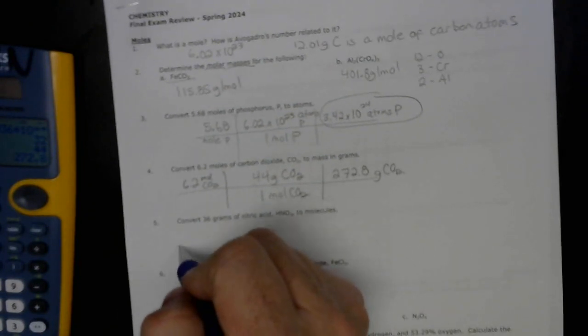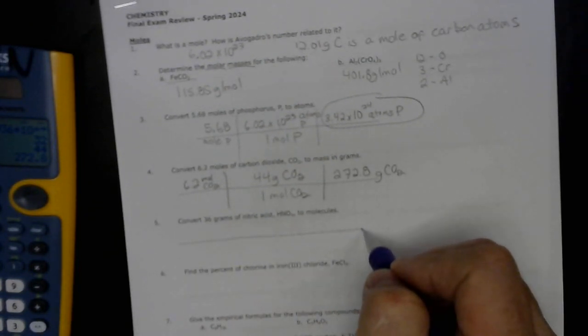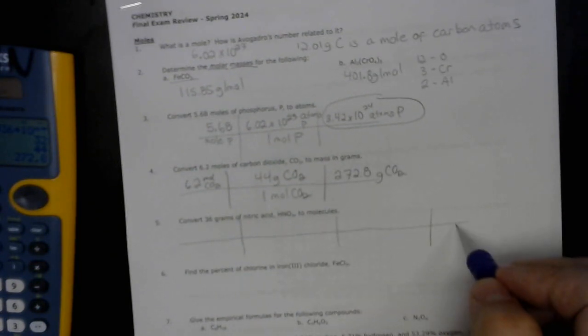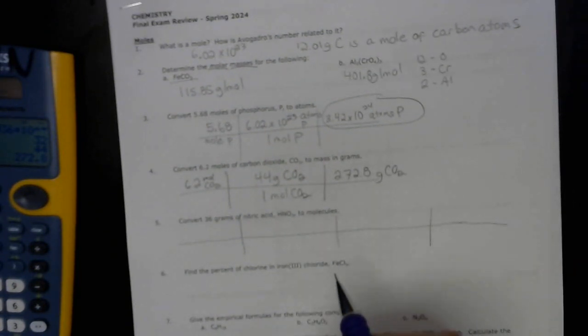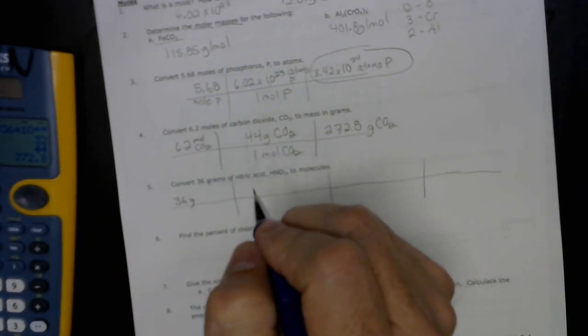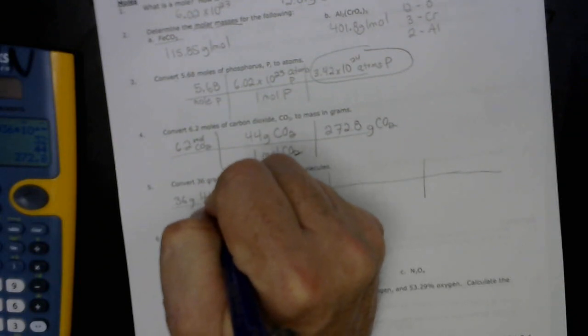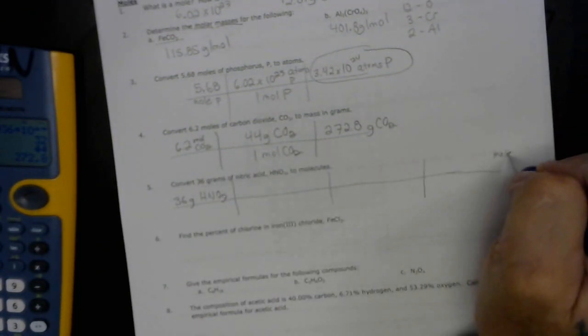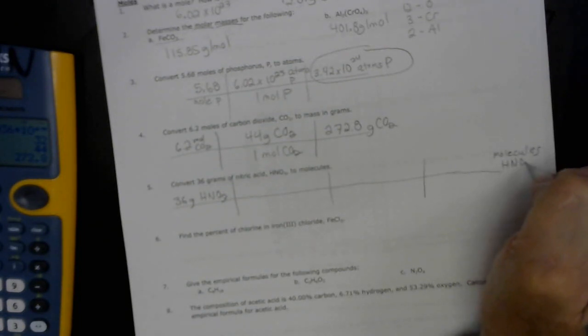Grams to molecules. So now I'm going to need either 2 boxes or 2 conversions. I'm going to do it in 2 boxes just because by now you should get the hang of doing that. So I have 36 grams of nitric acid, which is HNO3, and I want to go to molecules of HNO3.